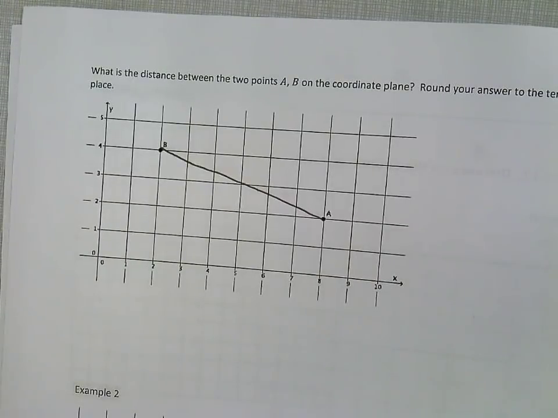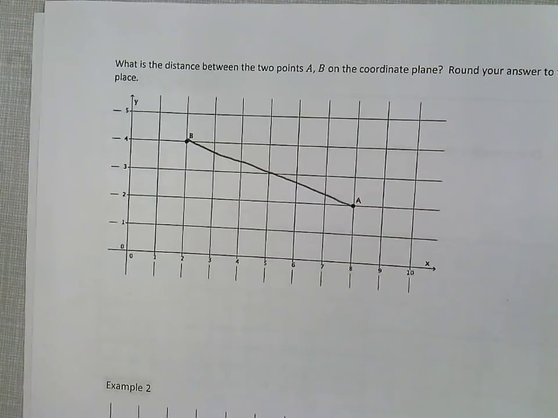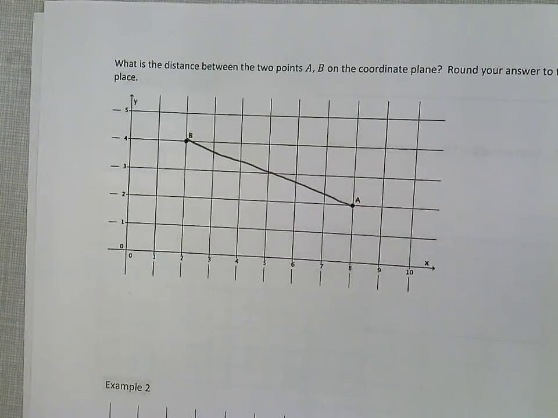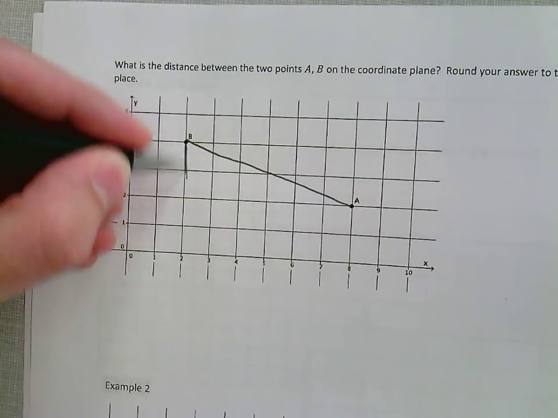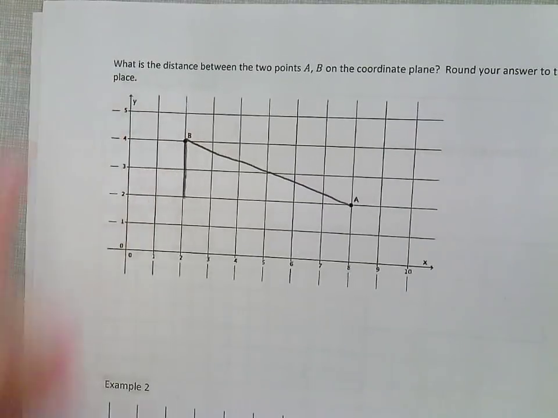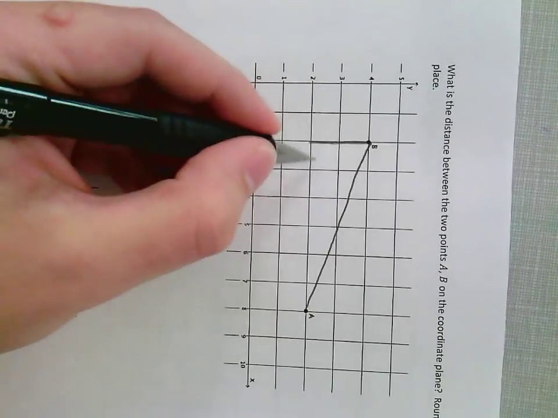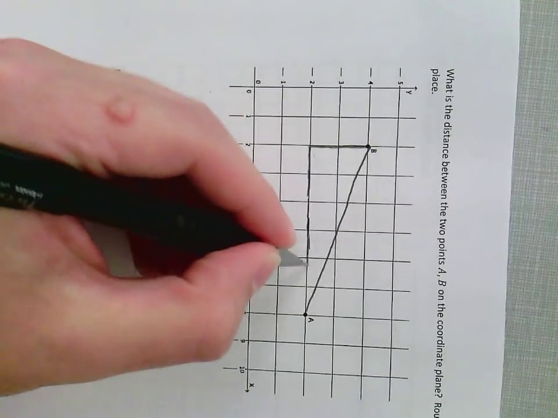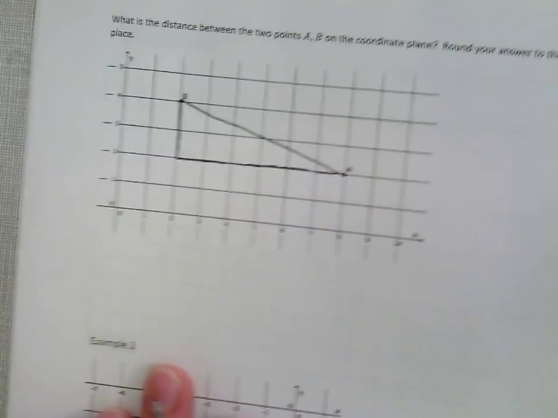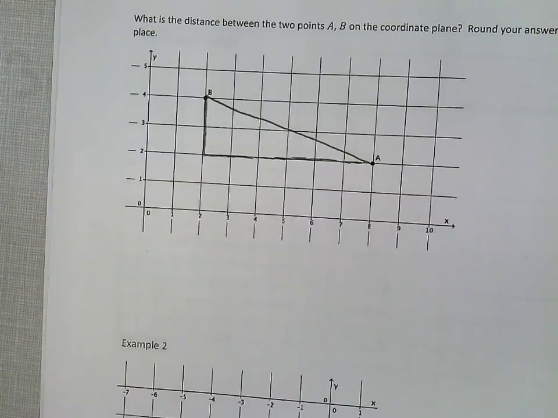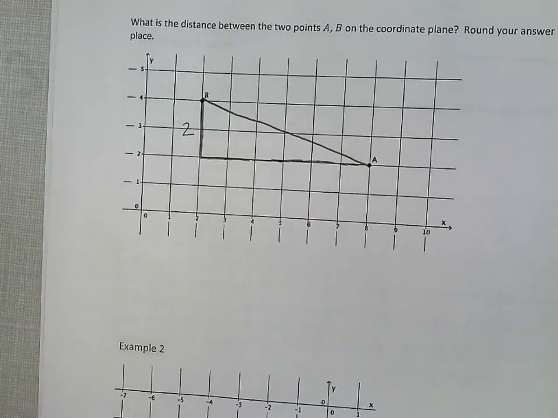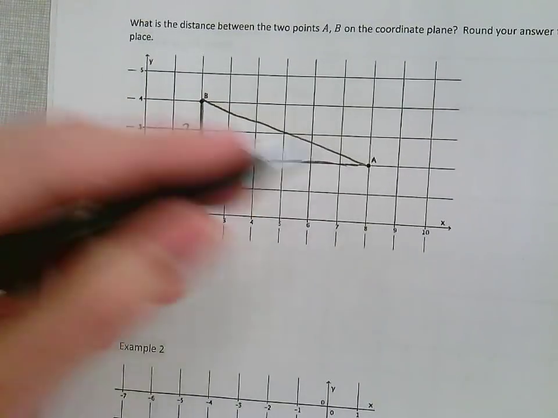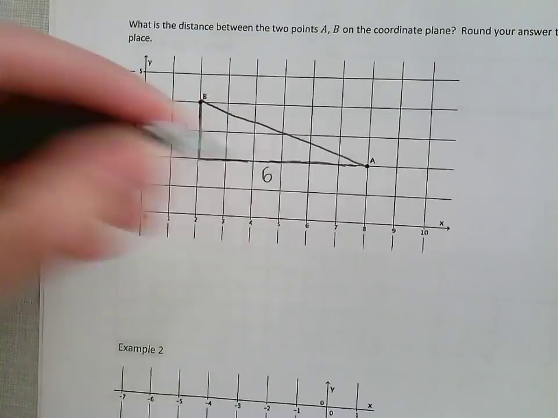So we're going to use what we've been using, the Pythagorean theorem, to find the distance between these 2 points. How are we going to do that? Well, we're going to make a right triangle. Make ourselves a right triangle, and then we're going to find the sides that we can, right? So this is 1, 2 here, side length of 2. And then 1, 2, 3, 4, 5, 6, side length of 6.